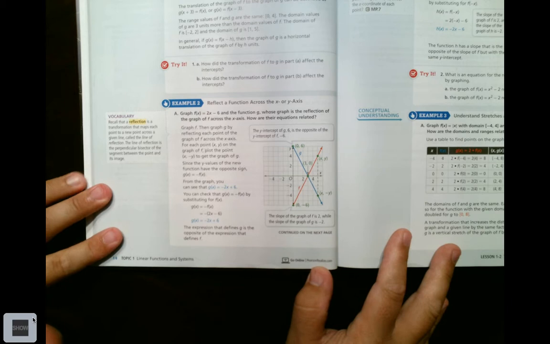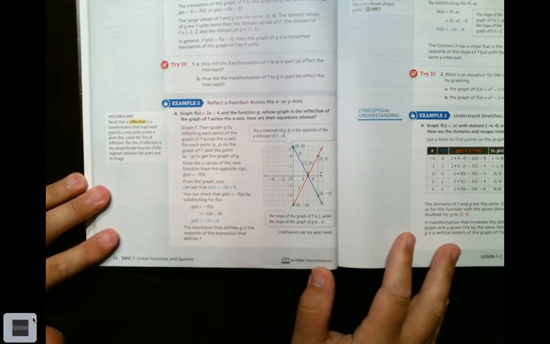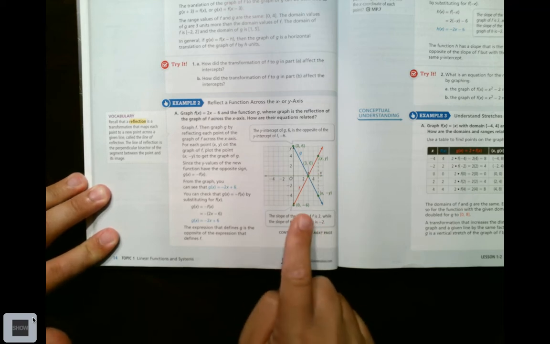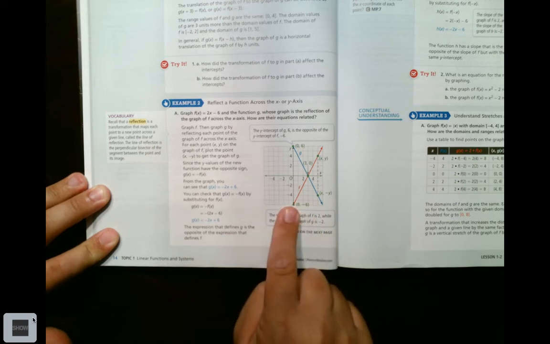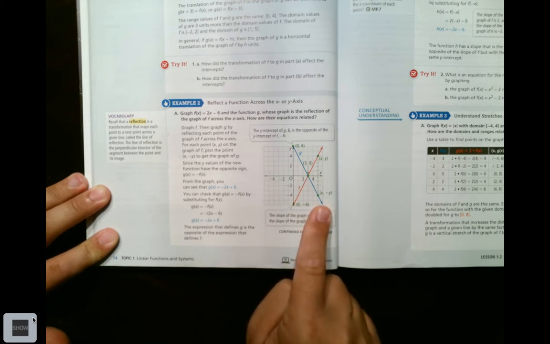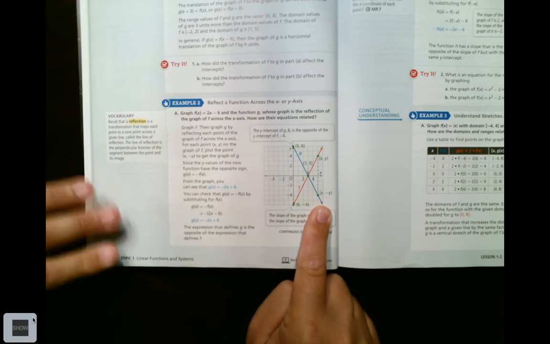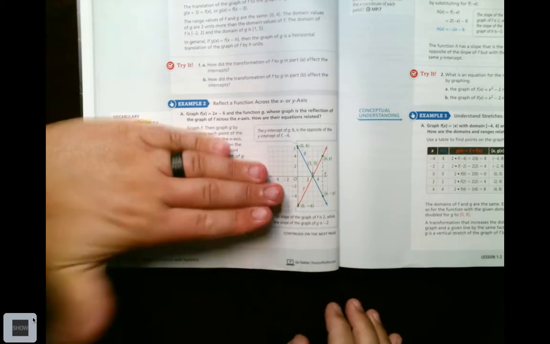For example 2, this is where they're talking about reflecting your function across the x or y axis. So a very well-placed negative will tell you if this function is going to reflect across the x-axis or the y-axis. And you can see that example here. I believe the red function is the original function, and then the blue function is the reflected function across the x-axis. So they took that red function and all they did was flip it across the x-axis.